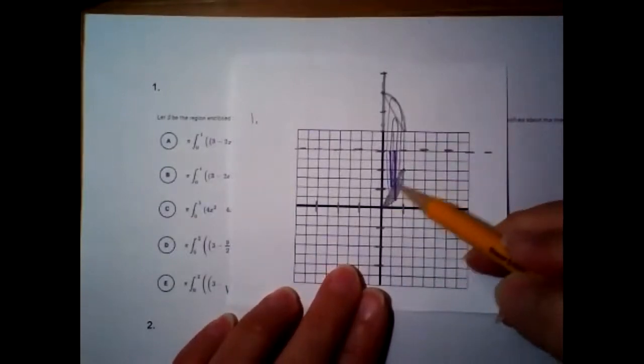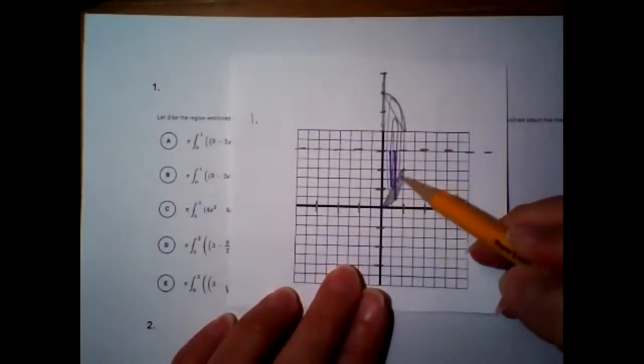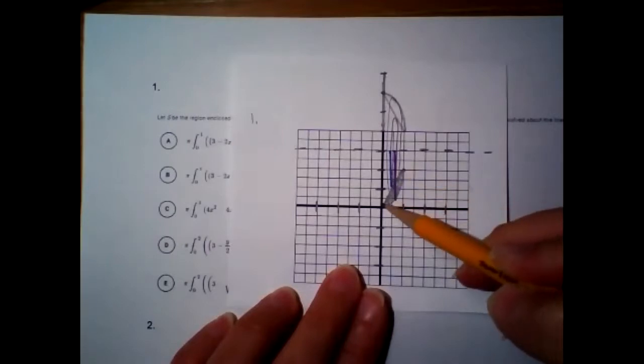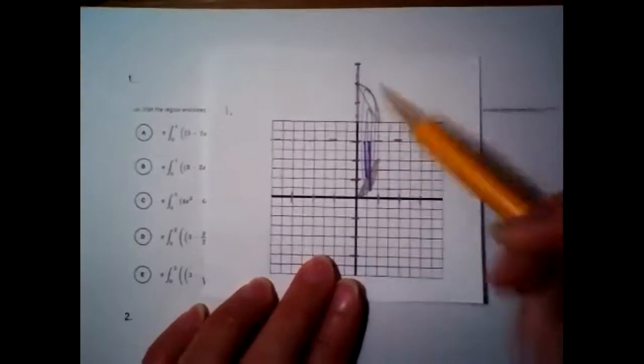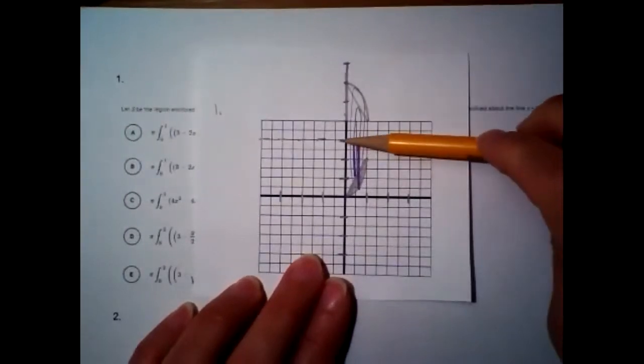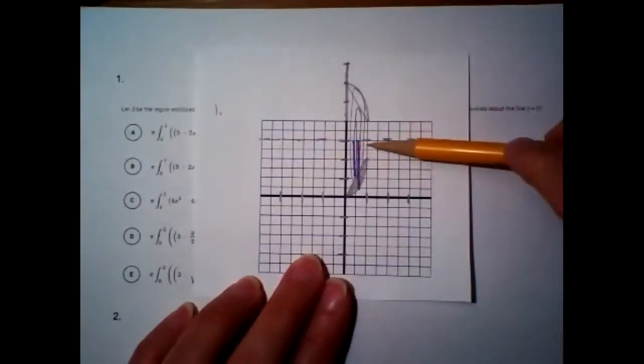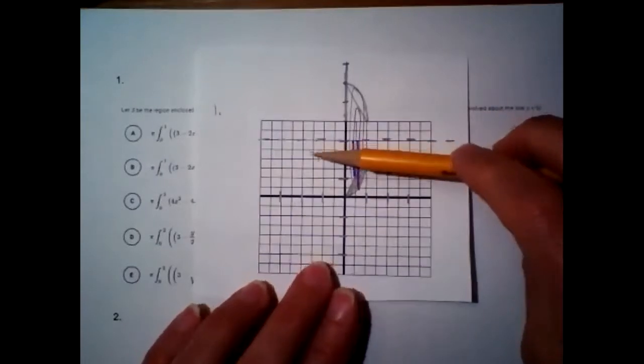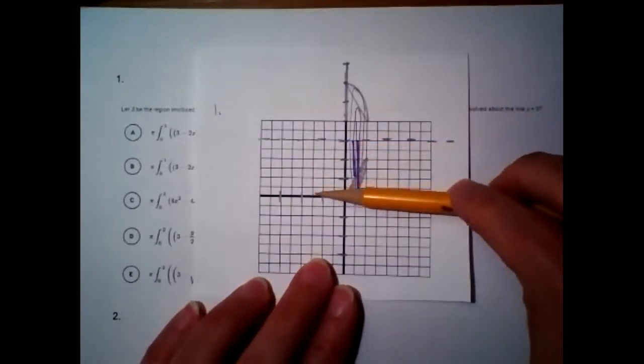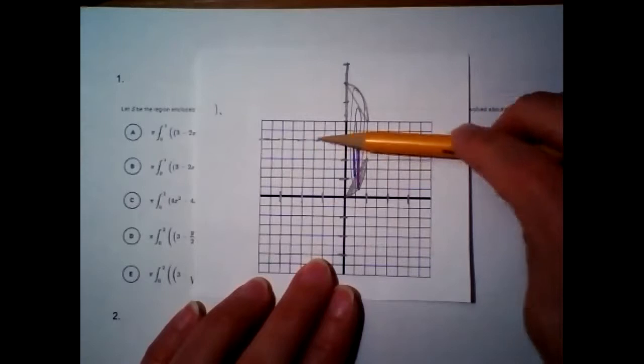So here's the line for 2x, so linear. And then this curve right here is the parabola for 2x squared. And we're rotating it around the line y equals 3. So here's our axis of rotation. It's going to be a dx problem because it's like we just scooched the x-axis up a little bit.